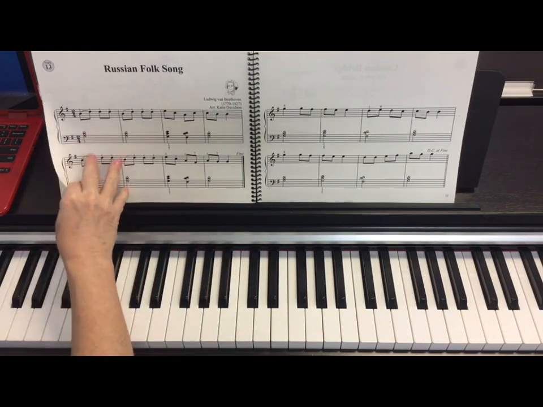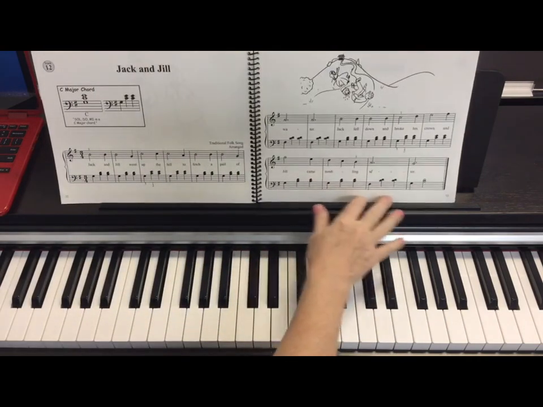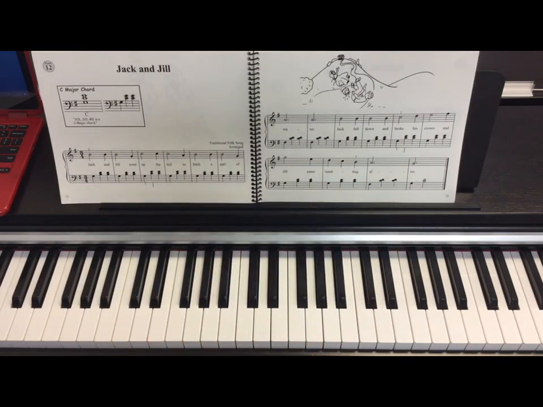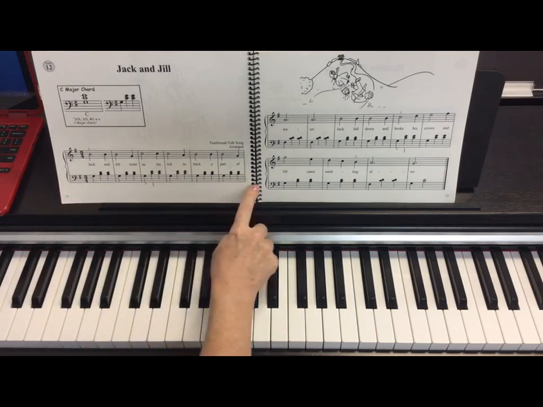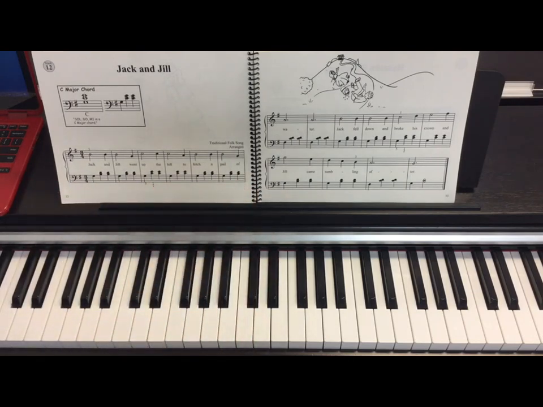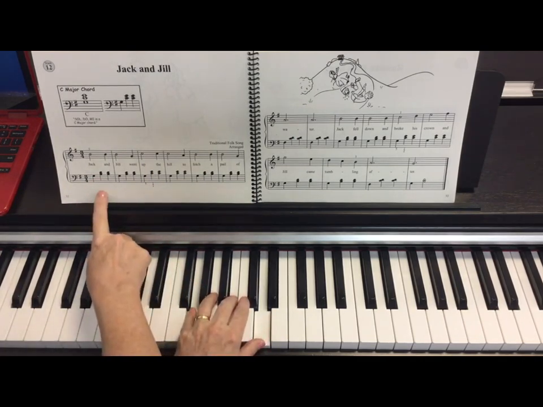Let's turn back one page to Jack and Jill. Today we're going to learn the left hand. We have some broken chords in the left hand, and they should look familiar because they're the chords that we just played. This is so, ti, re, which is a G major chord.